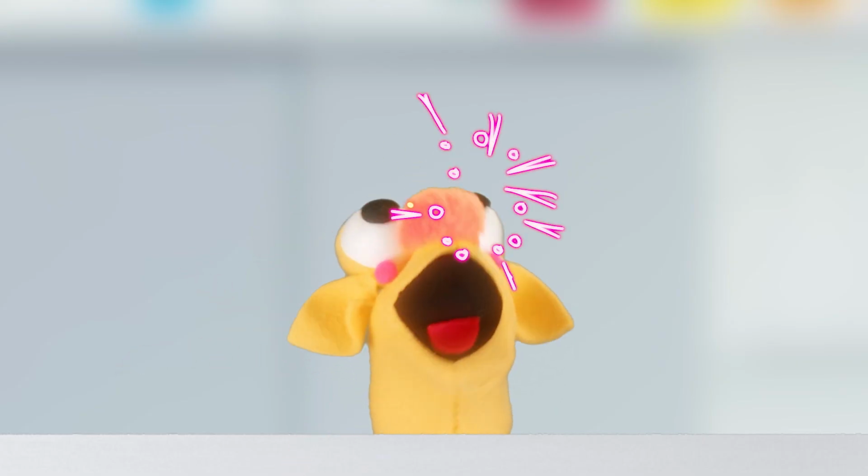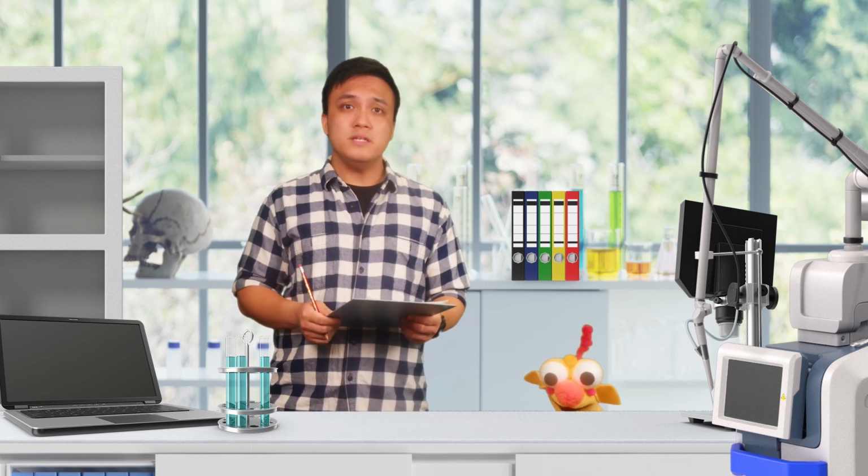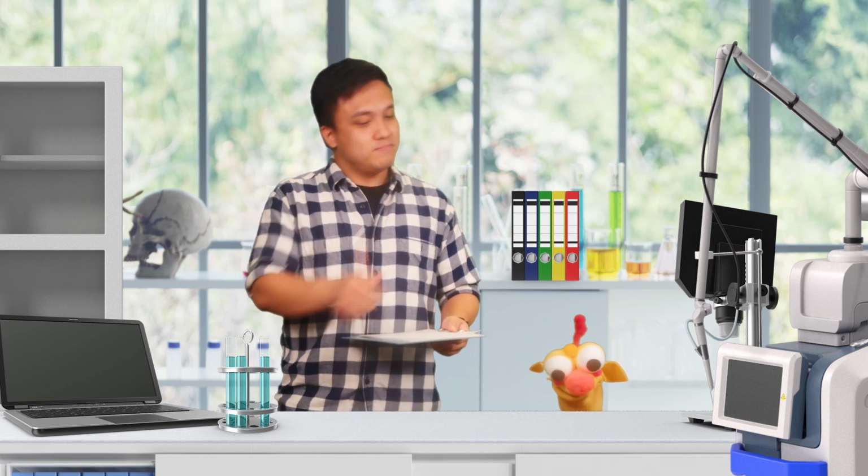Yep, we are doing science. We are. Let's keep doing science. Another experiment? Another. All right. Well, we certainly have the tools for it. Lead the way, Helios.